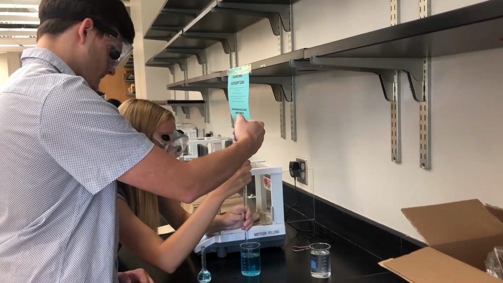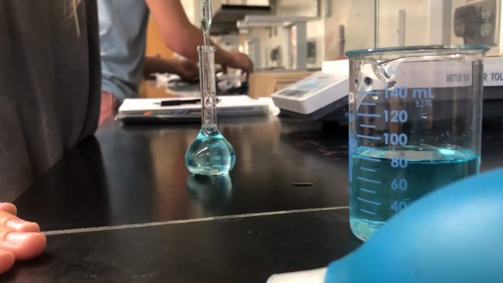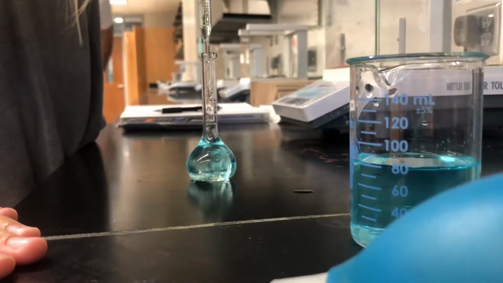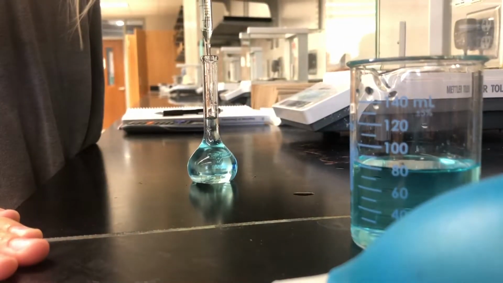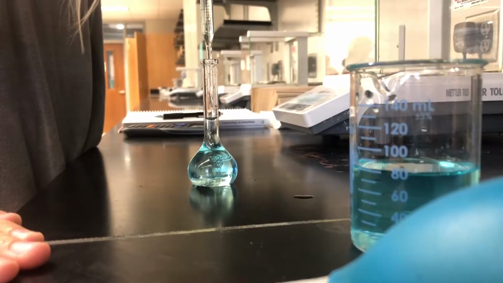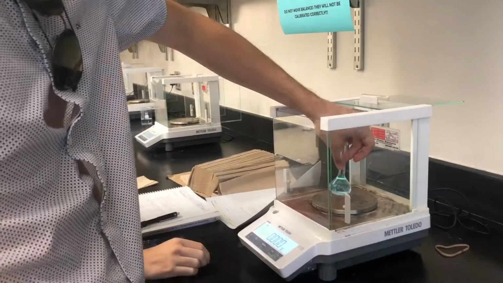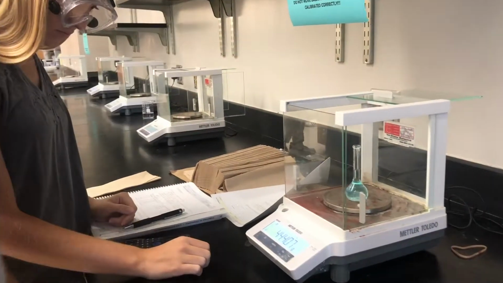By the end of the lab, we had enough data to do our calculations and create a graph of concentration versus density. We used the formula volume initial times concentration initial equals volume final times concentration final.